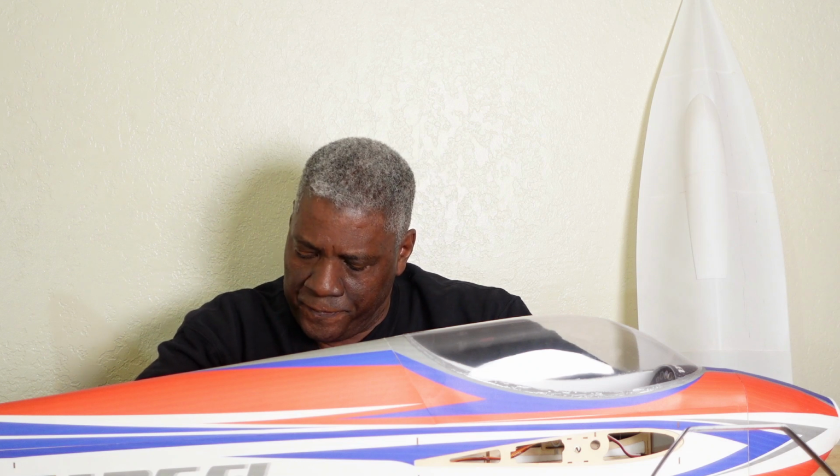Another question that I get is, is surface modeling more scale than form modeling? And I wouldn't say so. It just depends how much work you want to put into something. If you put a lot of work into form modeling, you can get it really scale too. And if you put a lot of work into surface modeling, you can get that really scale too. So it just depends on what you want to do with it.